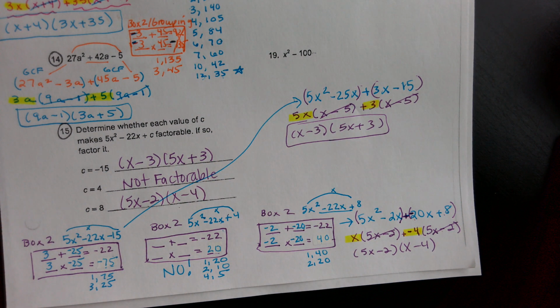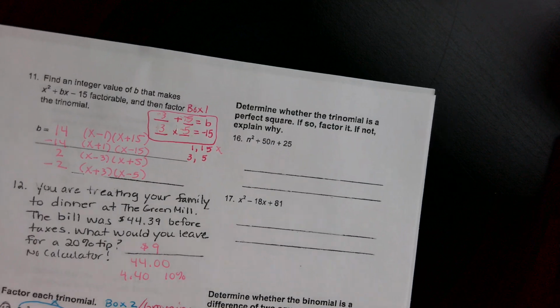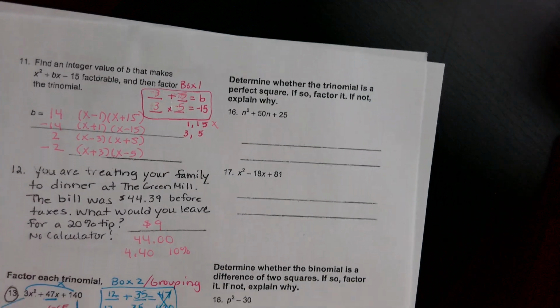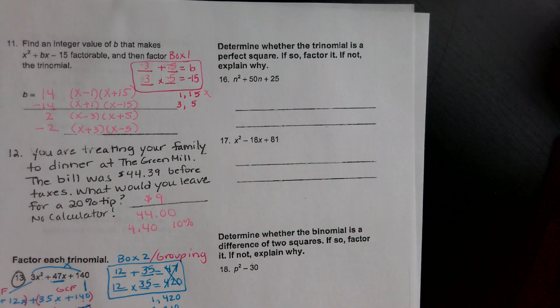Woofta! This is getting long, isn't it? Are we almost done, or do we have another? Oh my goodness, we got another whole page. Okay, let's just keep moving. Take a break if you need to.